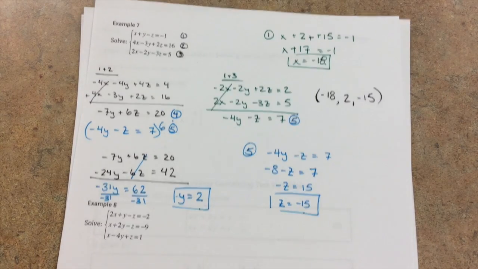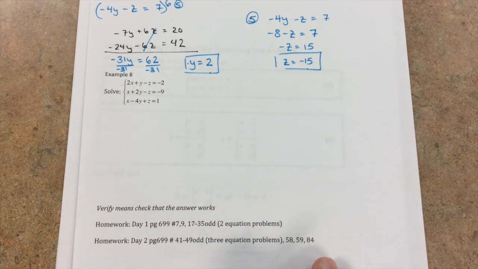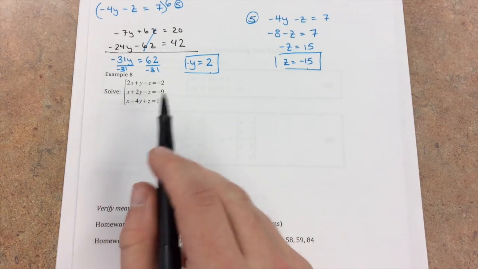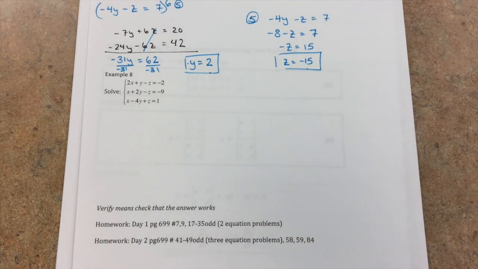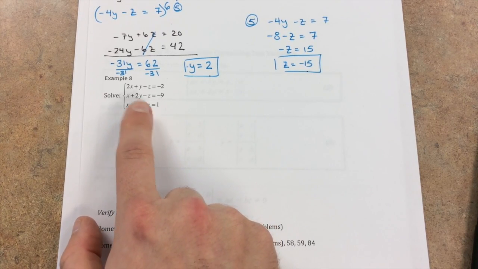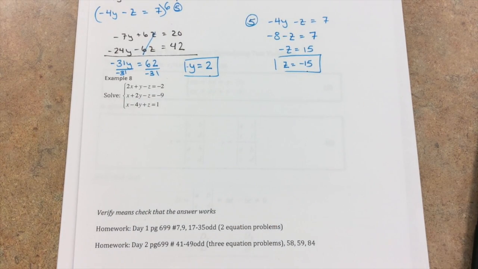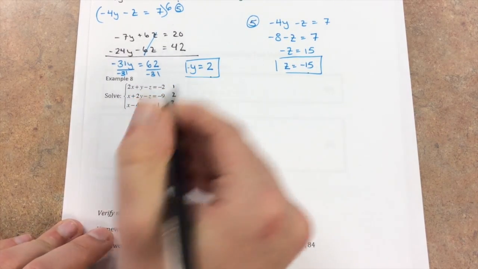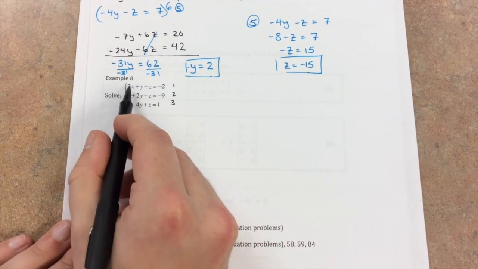All right. We have one more example so we can see this process once again. Again, pick a variable that you want to solve for easily, and then we're going to reduce the 3 equations down to 2. So in order to do that, I'm just going to look at this. The easiest variable to get rid of looks like x. So I'm going to get rid of x first. We have 1, 2, and 3. So I'm going to combine 1 and 2.